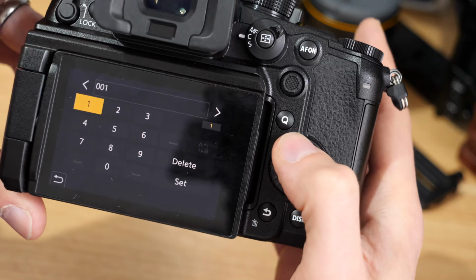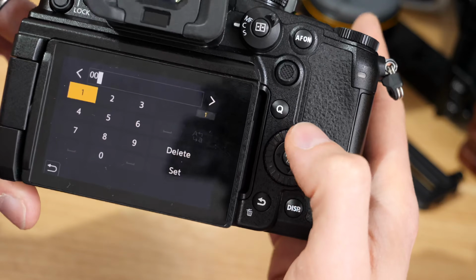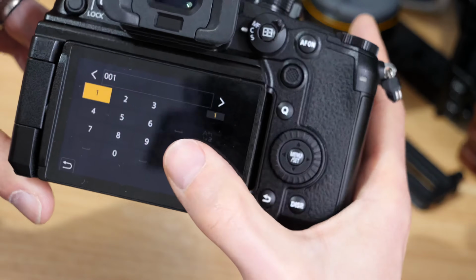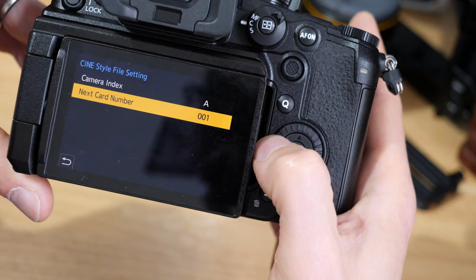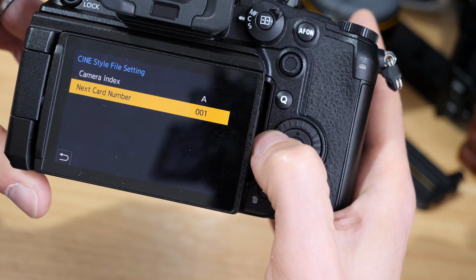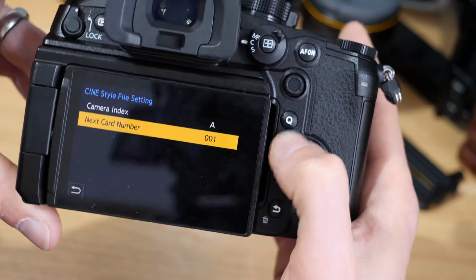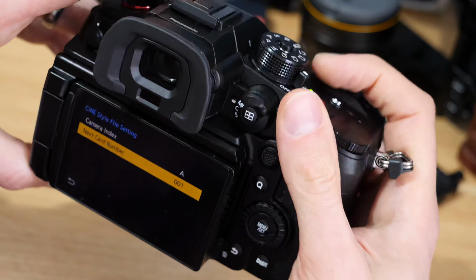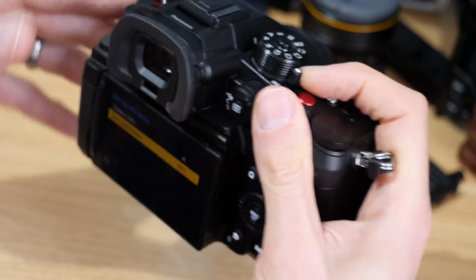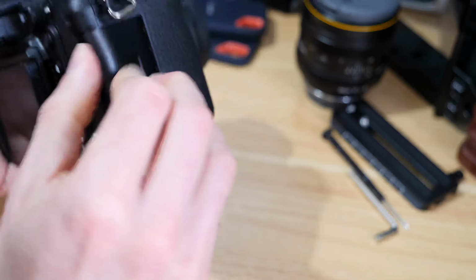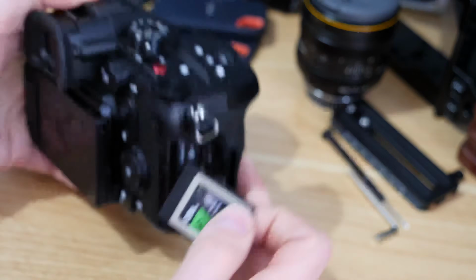So when you finish shooting one card, you can jump onto the next card and you can set that as well. So we'll just keep that at 1 for the minute. Essentially now that's going to change the way the files are saved to the camera. And like I say, it's not really for everybody, but if we jump onto the screen on the computer, I'll show you why this might be useful.